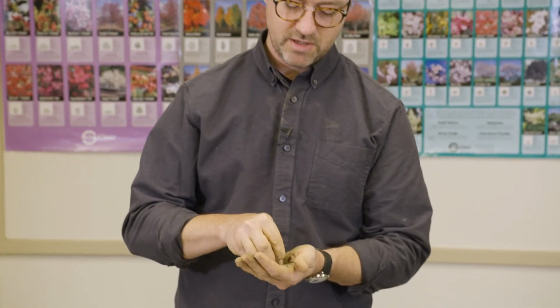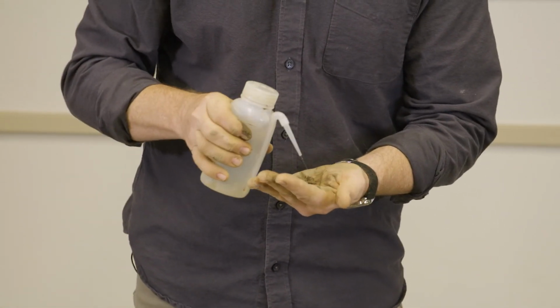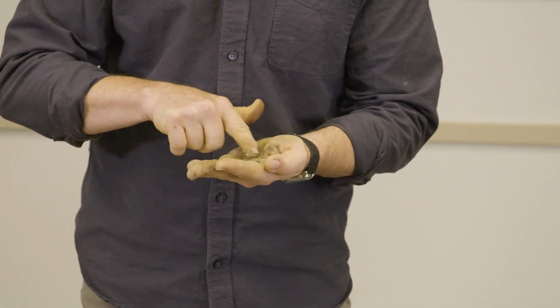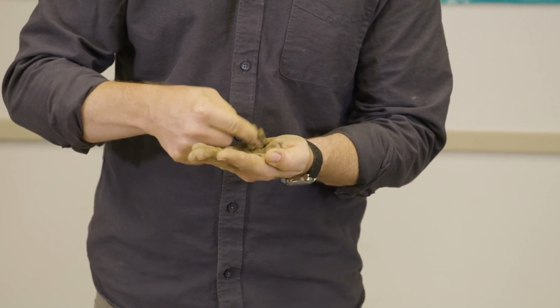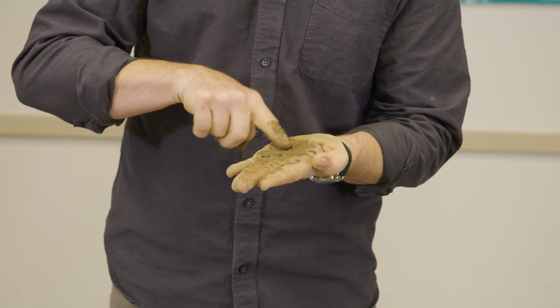Okay, so now we need to estimate the amount of grit in the sample. So I'm going to take a small portion of it in the palm of my hand and re-wet it in order to form a film. Try to get a sense of the percentage here. Recalling that this relates back to the percentages of the various particles in the texture triangle.